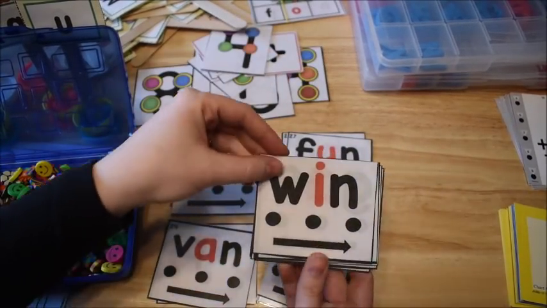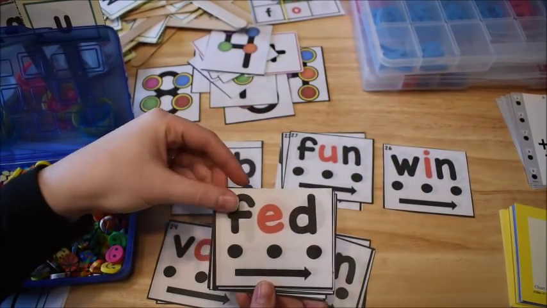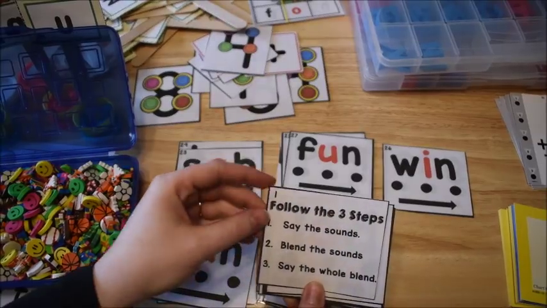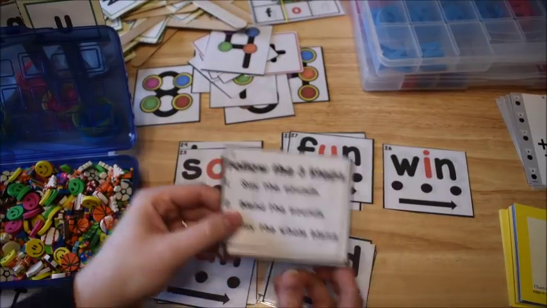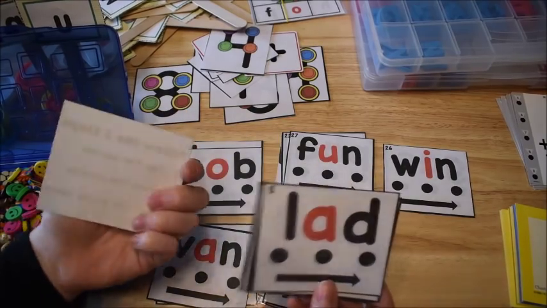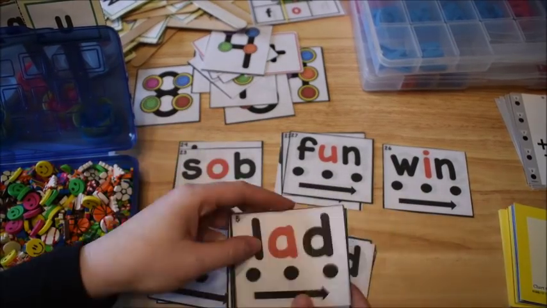Here I finally have a short I, win, I'm going to start my I pile. Fed goes with E. Oh, this is just the card that comes with it, and it tells you the 3 steps. You say the sounds, blend the sounds, and then say the whole word or the whole blend. So, anyway, you can use them to sort.